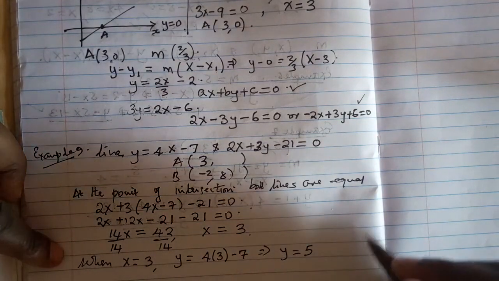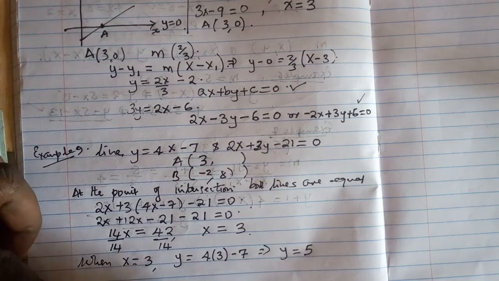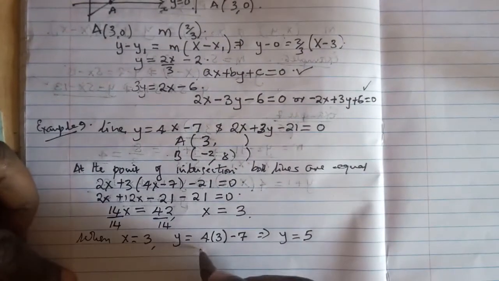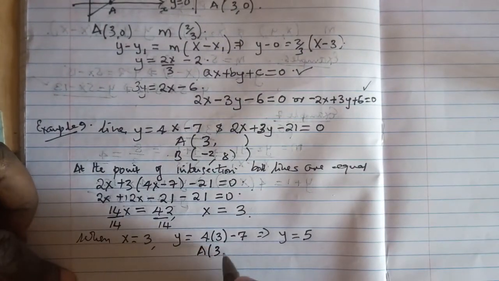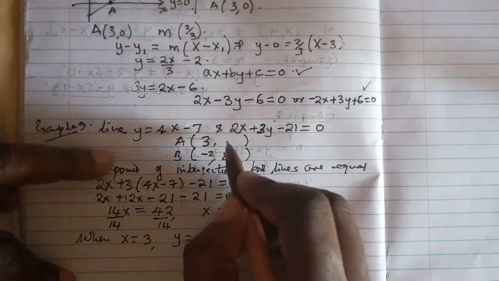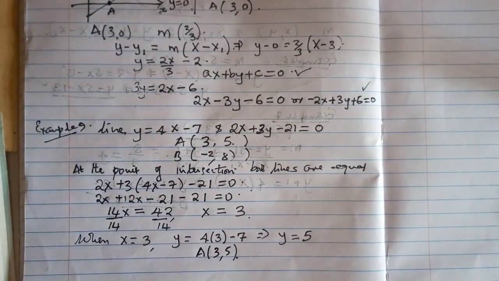And you can already see now that point A has coordinates 3, 5. So we can have a 5 there. That is point A for you.